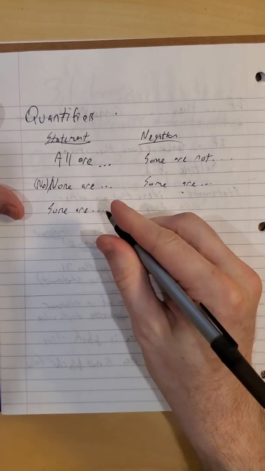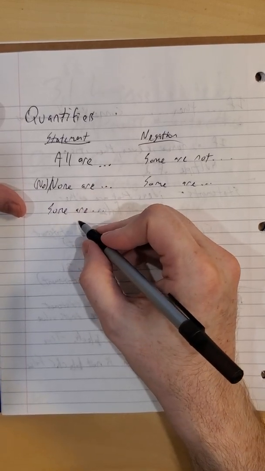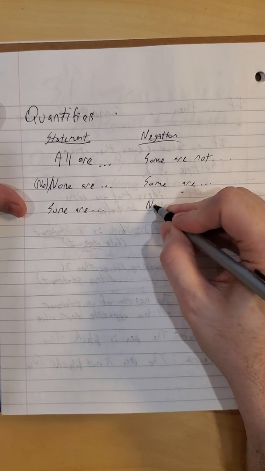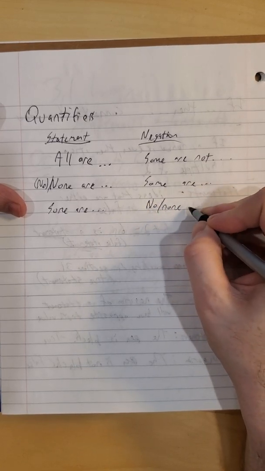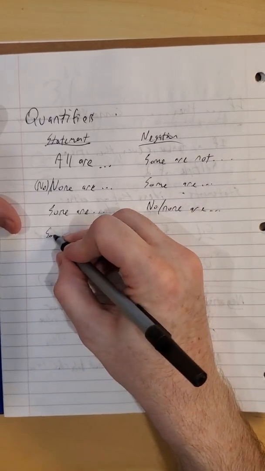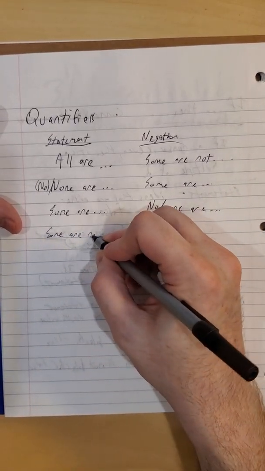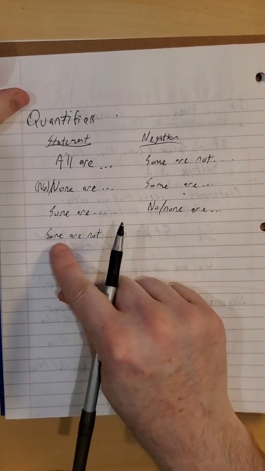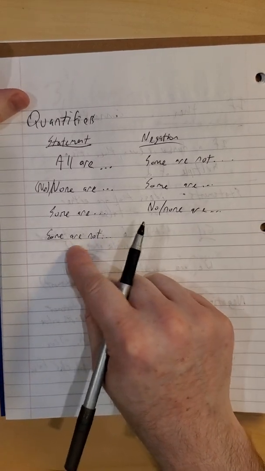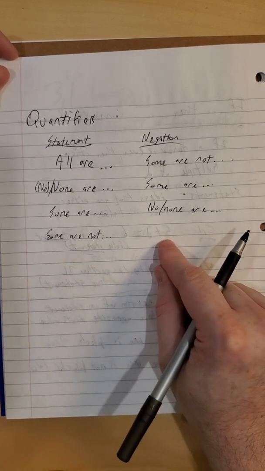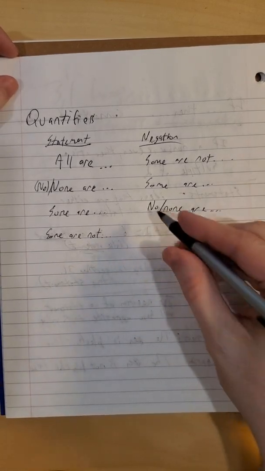Some are is claiming that we have at least one with this property, so the negation would be that none have that property. If I'm claiming some are not, and you want to have a negation of that, this is basically saying I have at least one without this property. To negate that, then you would have to claim all have that property.